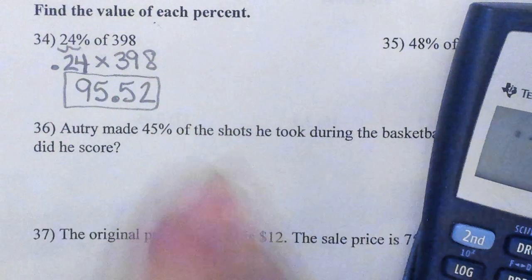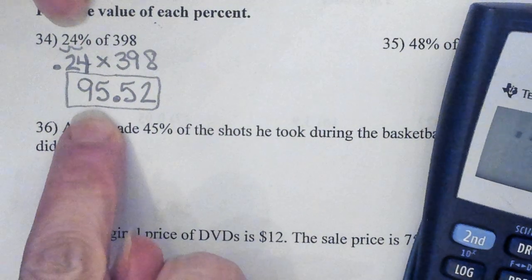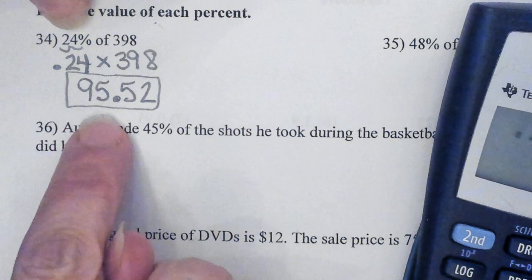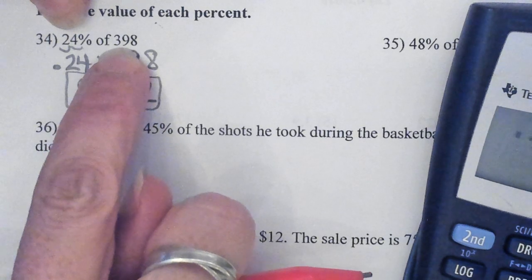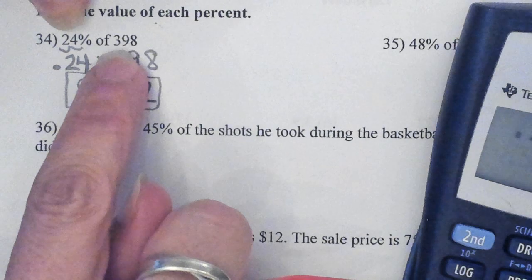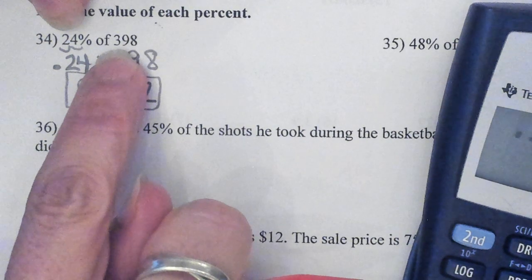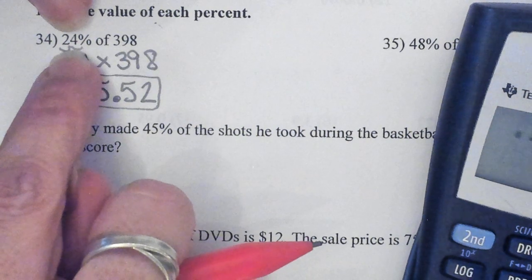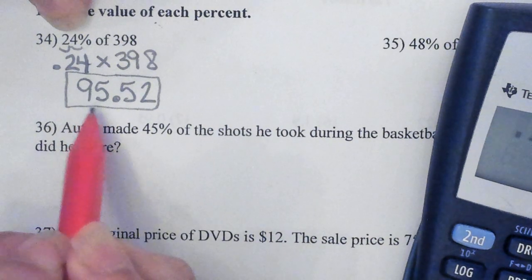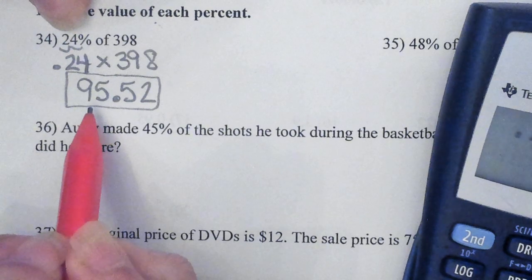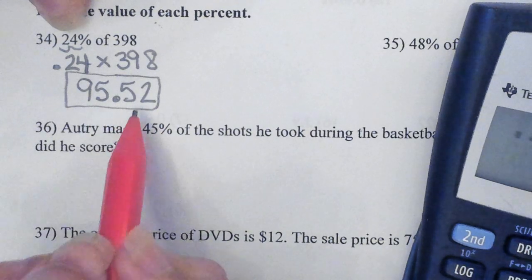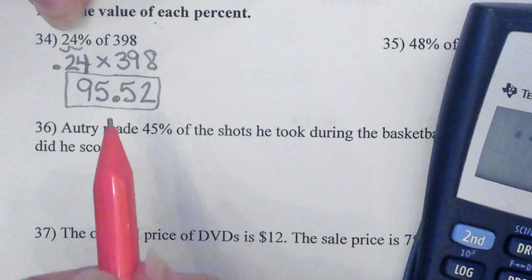Okay, if you will listen, I'll explain what this means. If you had a coupon for 24% off, let's say it's some super expensive purse that's $398. That purse, shoes, whatever they are, if you get 24% off, then that's how much the coupon is worth. Now, is the item free? No. It's not even 50% off, but it is a chunk off.